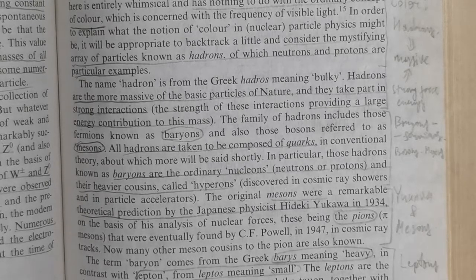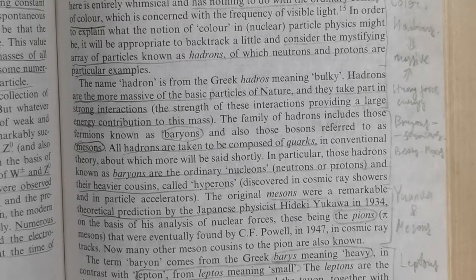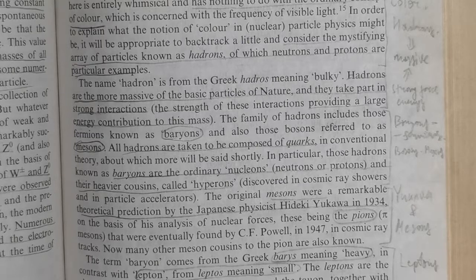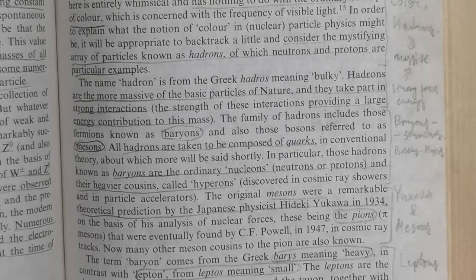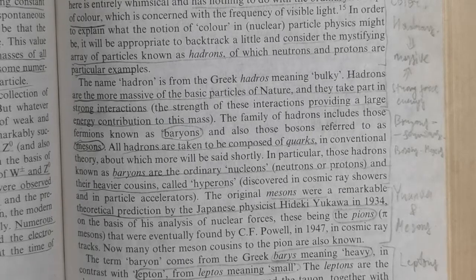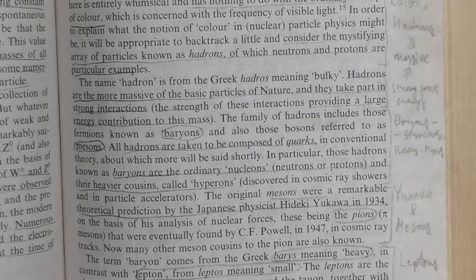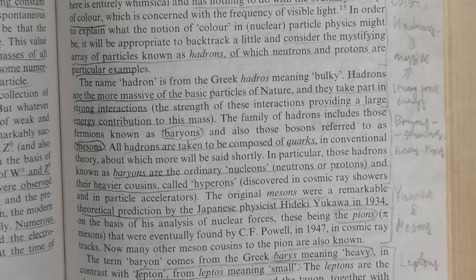Fermions are antisymmetric and have half-integer spin, and bosons have integer spin and are symmetric. So hadrons could be among fermions and among bosons too, and we have two more names for those, baryons and mesons.